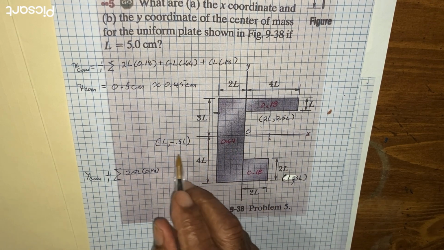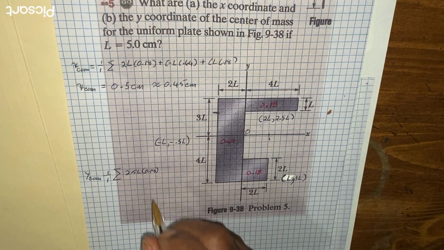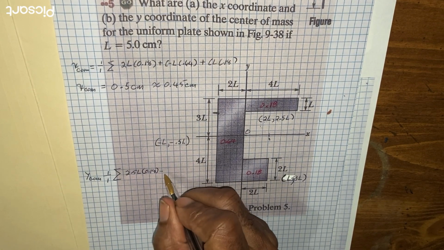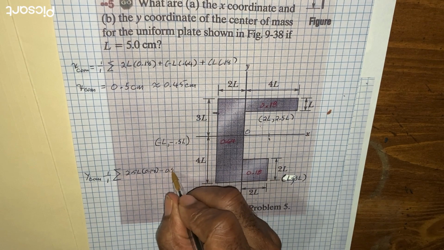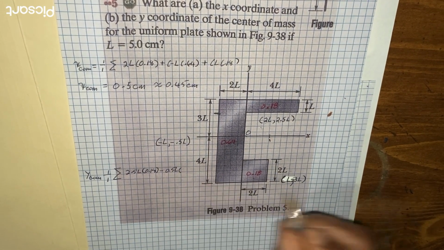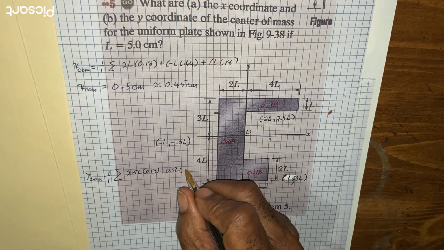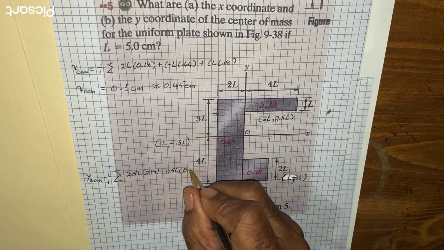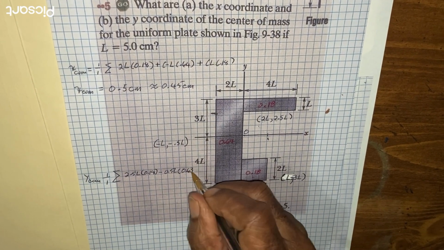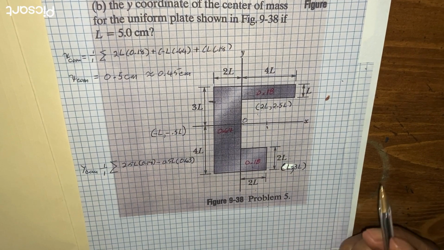We got a minus 0.5 L. And that's going to be times this large piece here. Let's just use 0.63, just to comply with the answer probably in the back of the book.